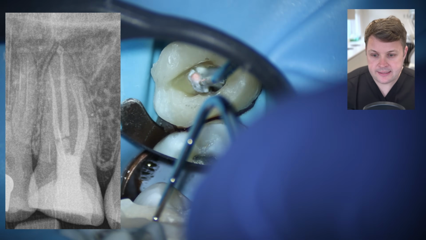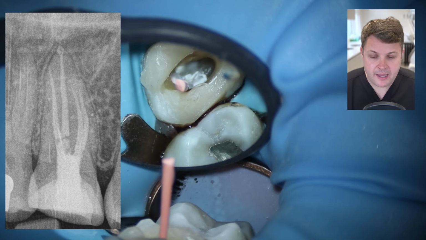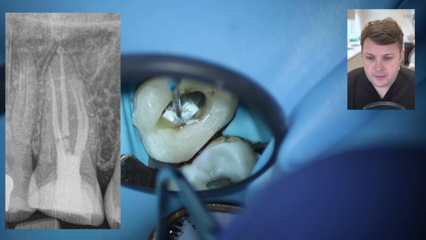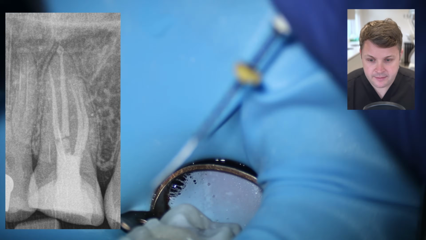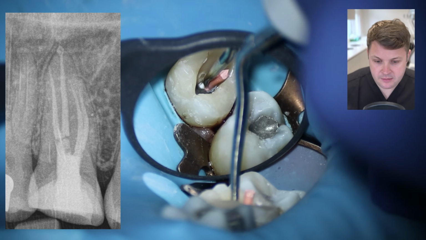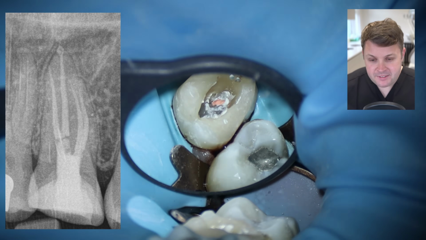When we look at our post-op radiograph, it looks amazing. I'm absolutely over the moon with this, really thrilled. It's all nicely to length. We've got 4 obvious canals there, and it looks fantastic. And overall, that's the case.